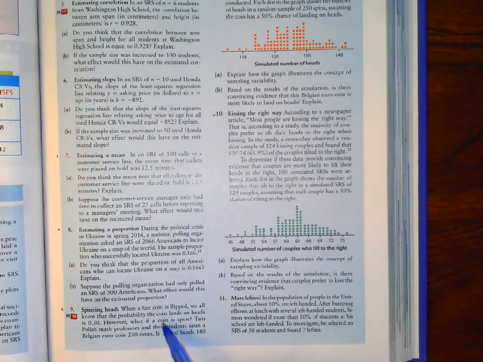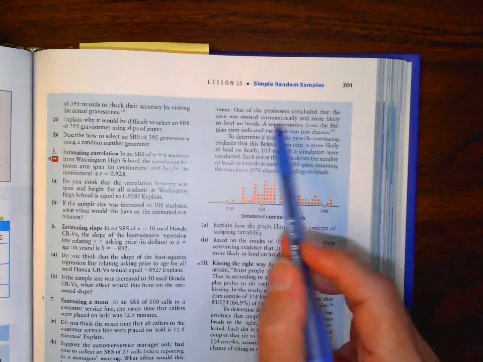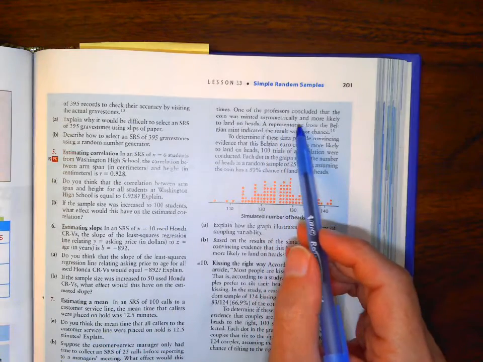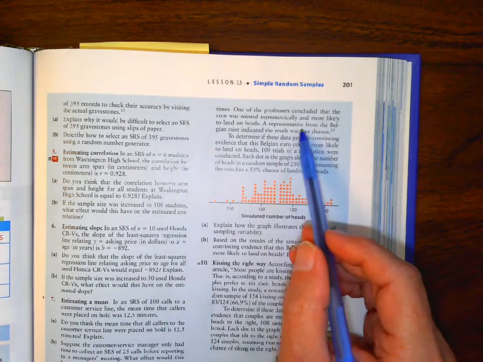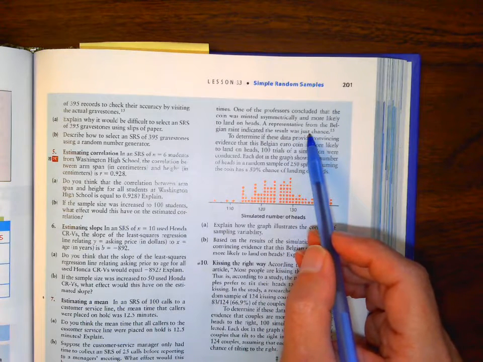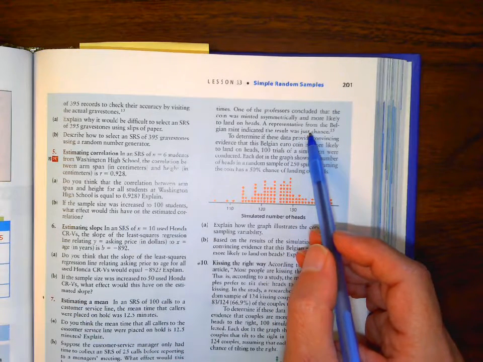When a coin is flipped, we all know the probability that it's going to be heads is 50%, 50-50. What if you spun a coin, though? Okay, 2 Polish math professors and their students spun this coin 250 times, and it landed heads 140 times. One of the professors concluded that the coin was minted asymmetrically and more likely to land on heads. Now, is that really true? Okay, so maybe it could have just happened by chance, right? Maybe it really is 50-50, but you just got a little bit more than 50% just by chance.